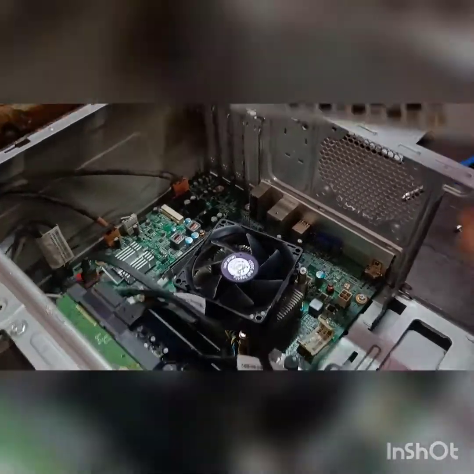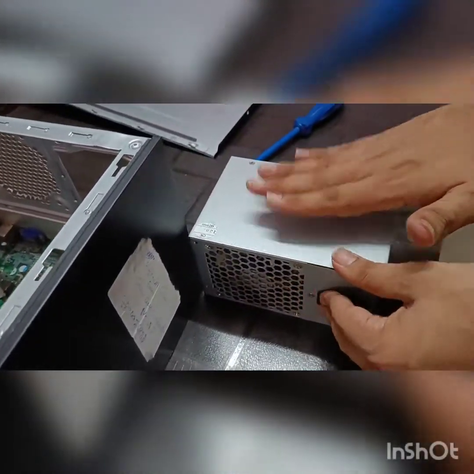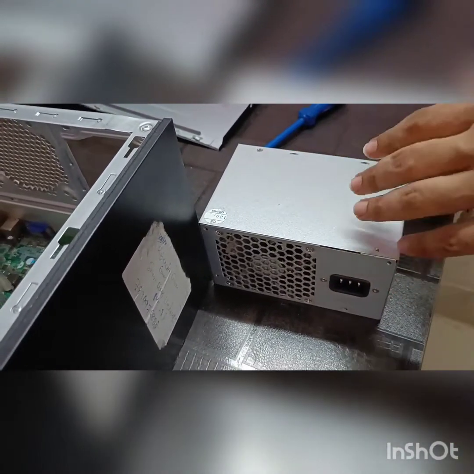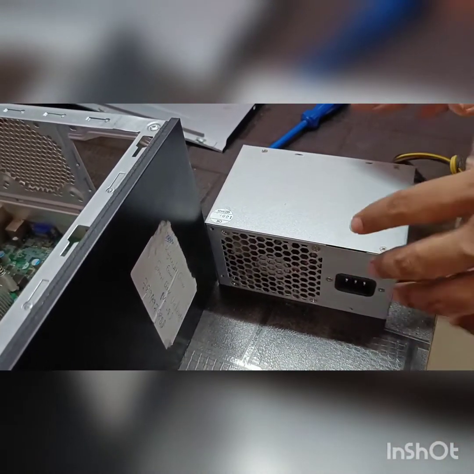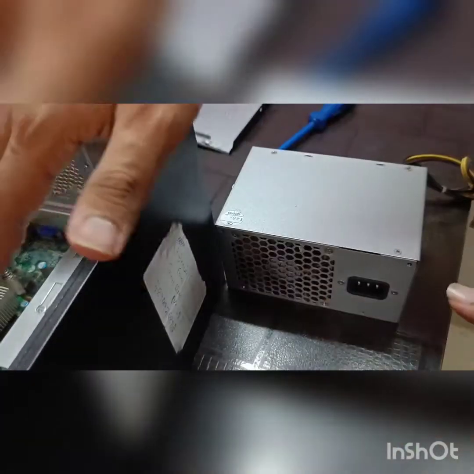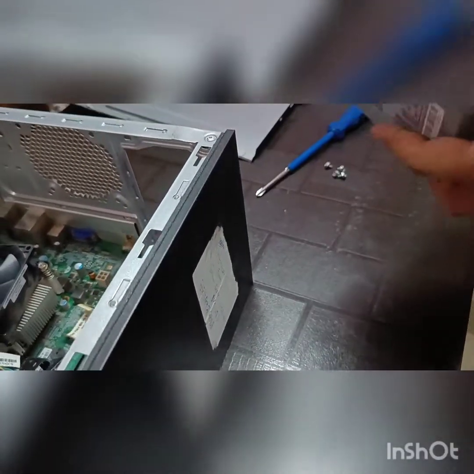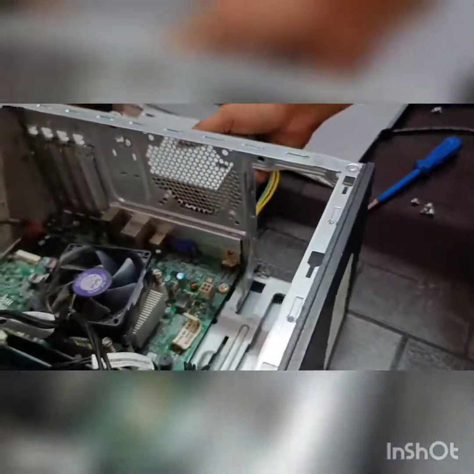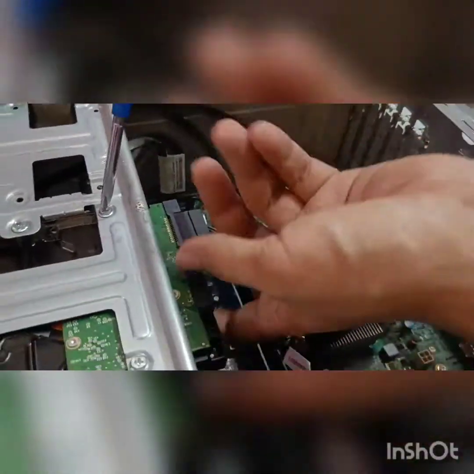So this is our power supply. It converts the AC supply that we get in our home to DC, and that DC further powers up all the components in our CPU. We can place it here on the side. We can now remove this hard disk.